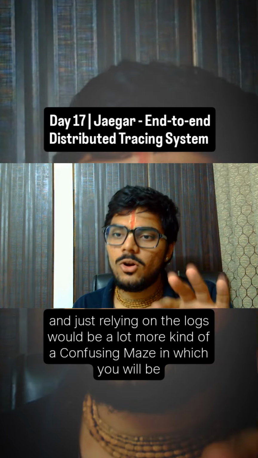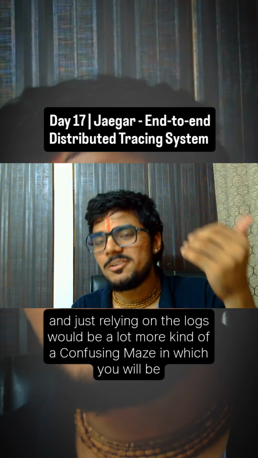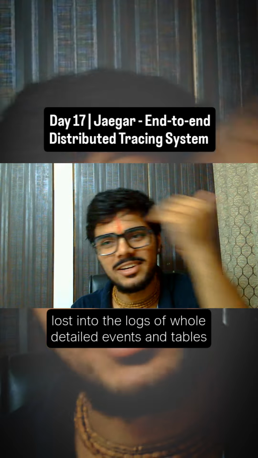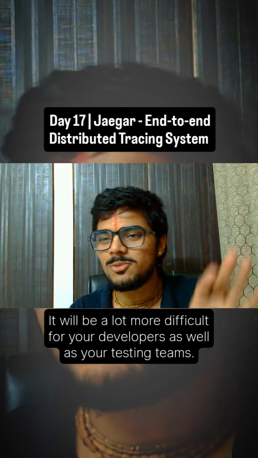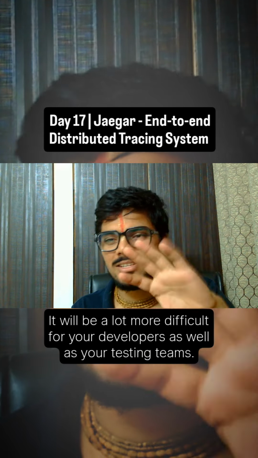Just relying on the logs would be a confusing maze in which you'll be lost in all the detailed tables, and it will be a lot more difficult for your developers as well as your testing teams.